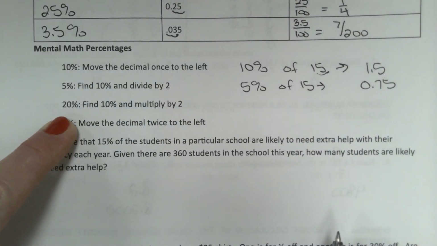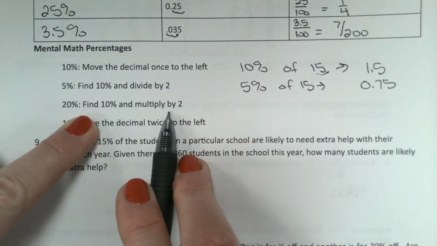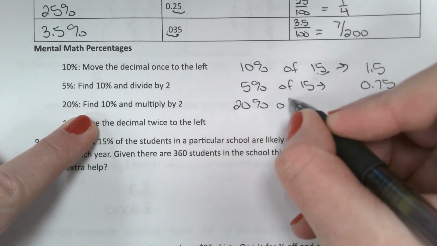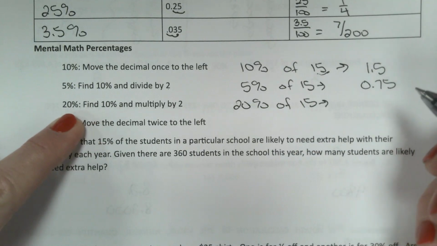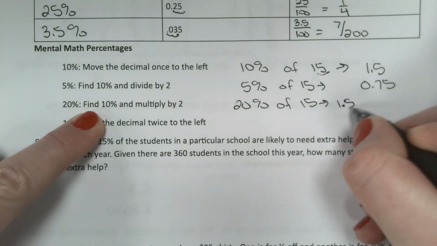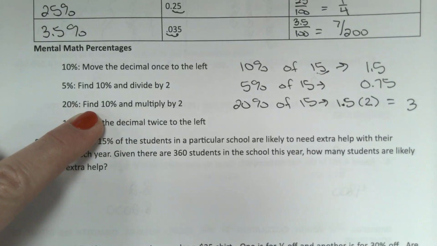If someone says calculate 20% of something, find your 10% number and then multiply it by 2. All right, so if you take 20% of 15, so find your 10% number. So I have 1.5 times 2. So $1.50 and $1.50 is $3. So that's 3.